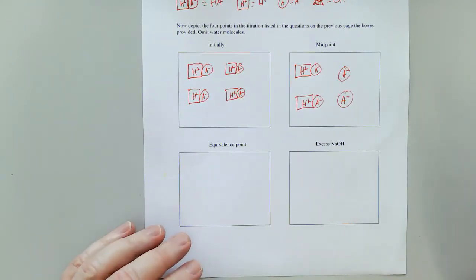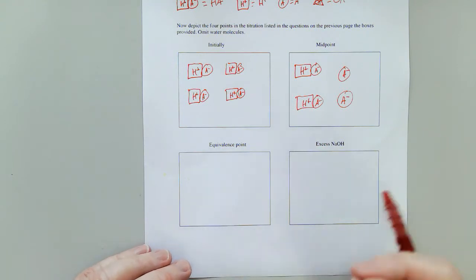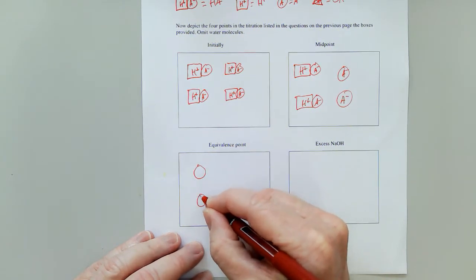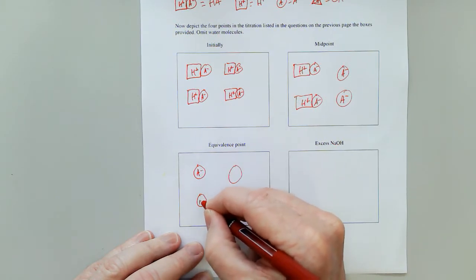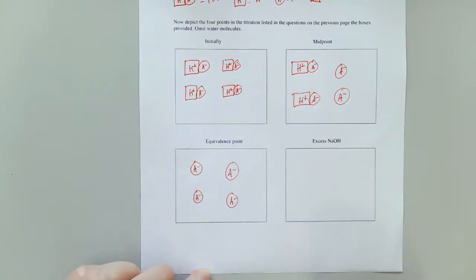Okay? So now at the equivalence point, I have an equal amount of acid and base, which means I have consumed all of the HA, and all I'm going to have left over is 4 A minus anions.